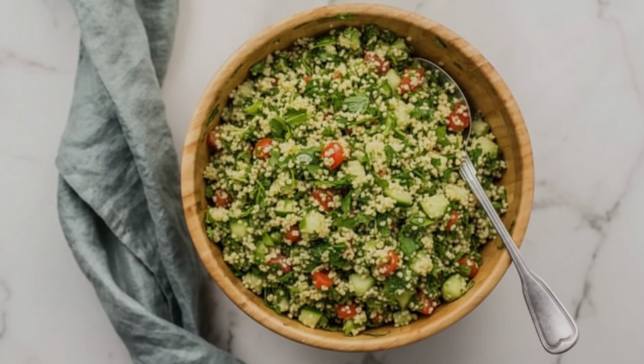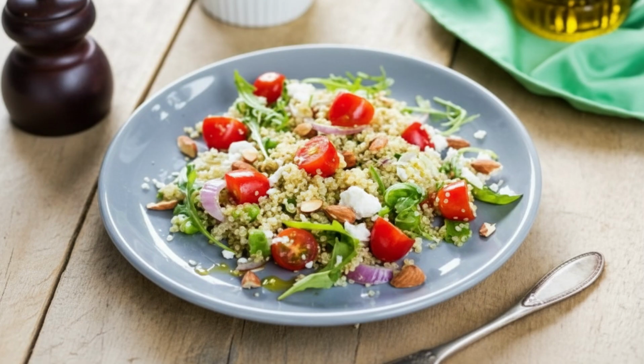Quinoa with almonds and arugula. Ingredients: quinoa, radishes, cucumber, arugula, almonds, salt and spices, lemon juice, olive oil. Preparation: cook the quinoa, adding salt and spices to taste, then let it cool. Slice the radishes and cucumber and tear the arugula leaves by hand. Combine the vegetables with the quinoa and almonds.